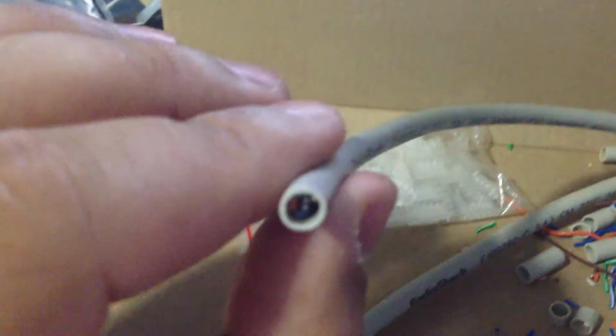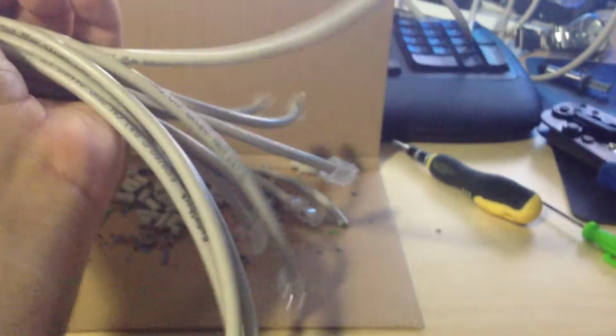There you go. You've got your own Ethernet cable, nice and secure. All the wires are in place. It's very nice. And you do the same thing on the other side, right? I've done a couple here already. Well, more than a couple. You can tell right there, I have about 10 or 12 or something like that.